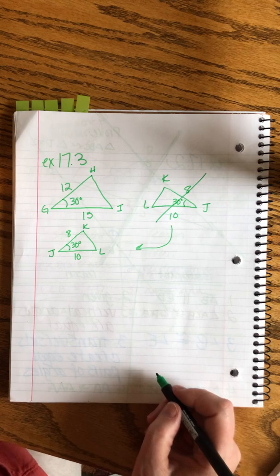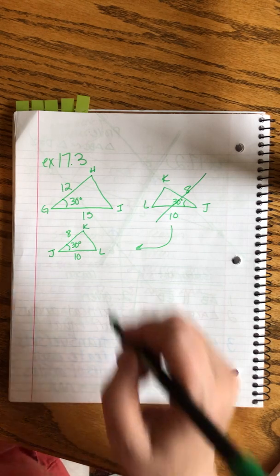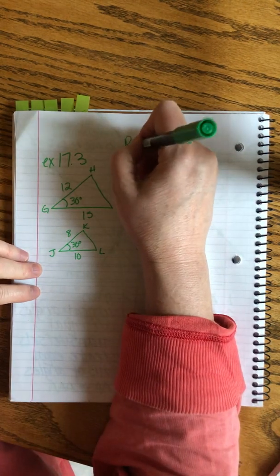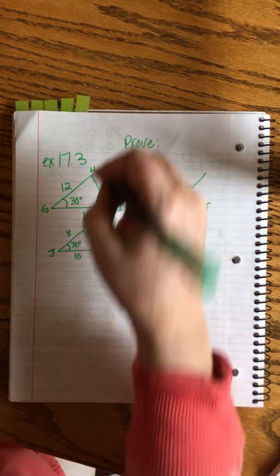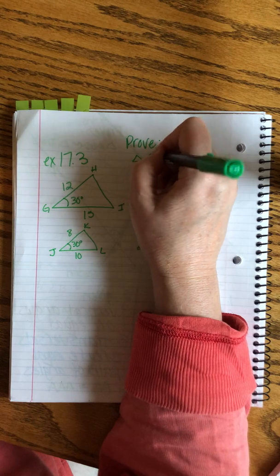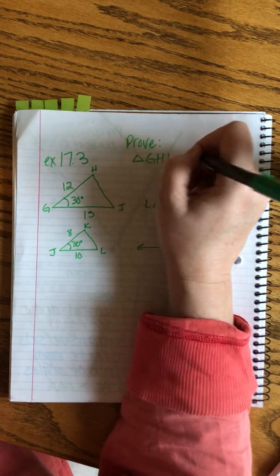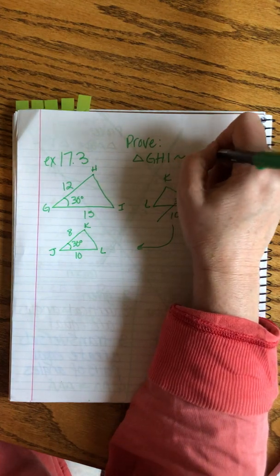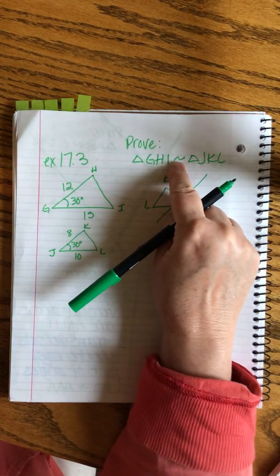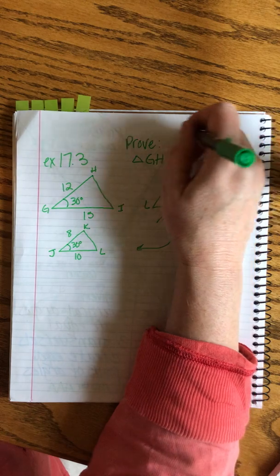And John wants us to prove that triangle GHI is similar to triangle JKL. Okay, this reminds me, it's the lower bar.